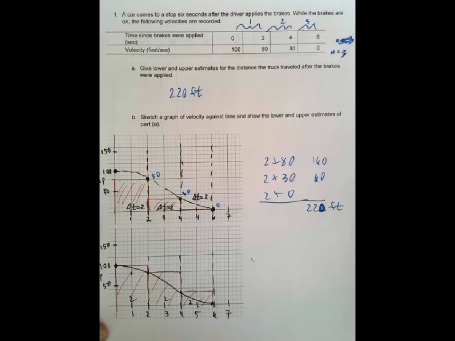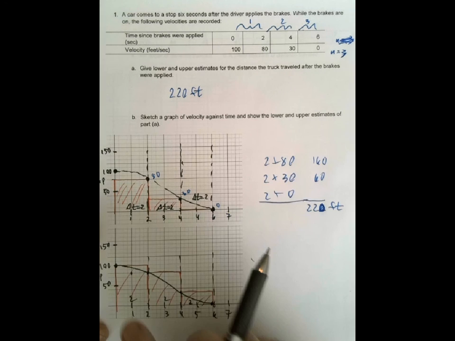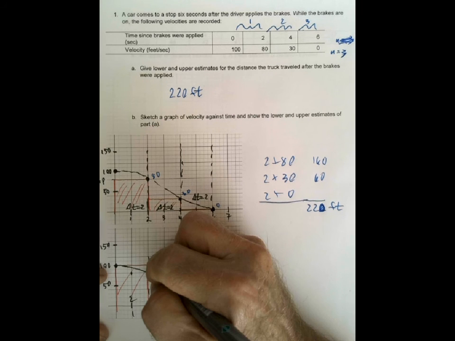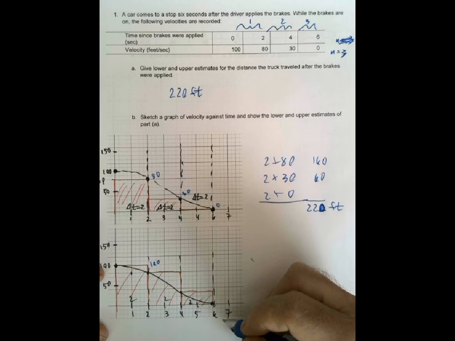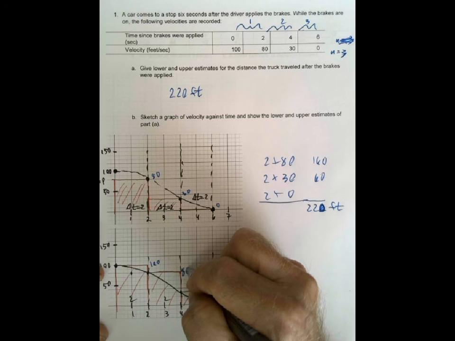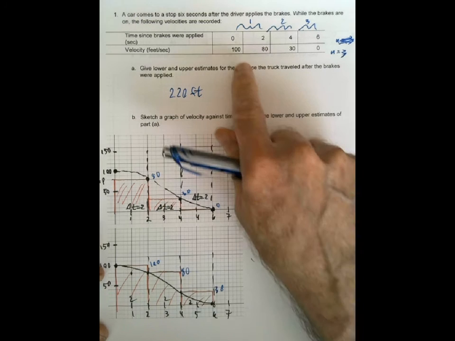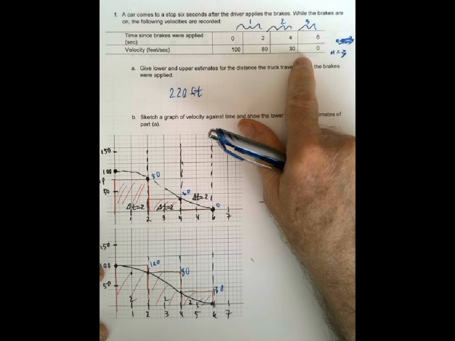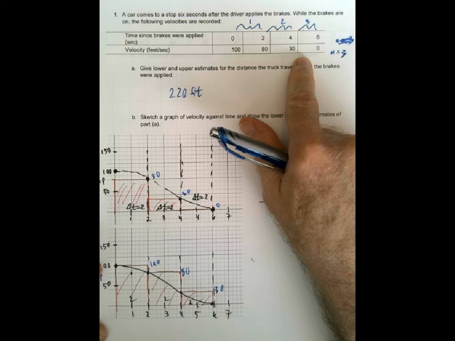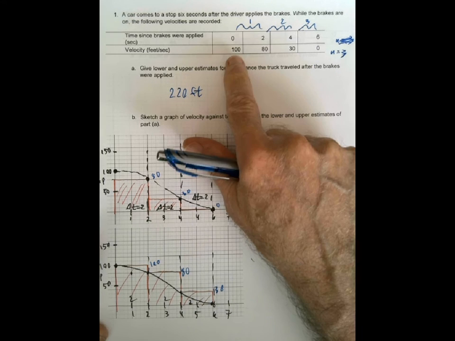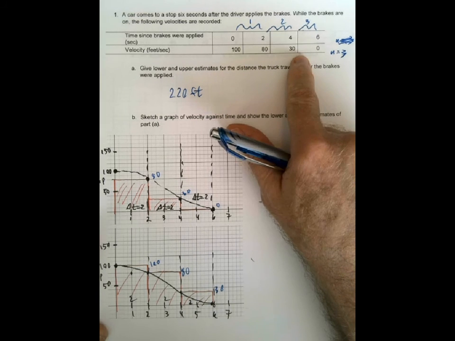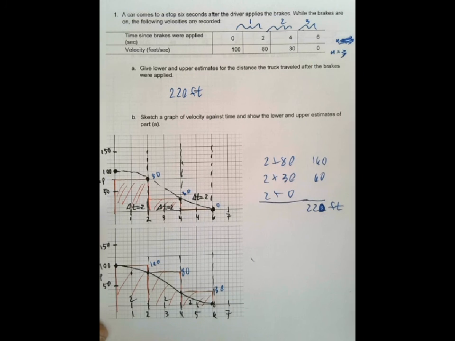Well, that's going to be 100 is the height there, because we're using the left side boundary, 80, and then 30. So you notice we're still using these measurements up here, but now since we're using the left-hand boundaries, we're using 100, 80, and 30 for the heights of the rectangles.